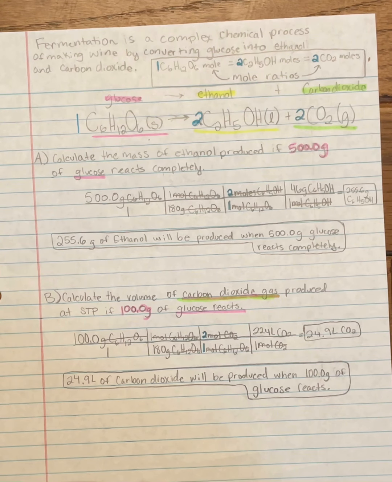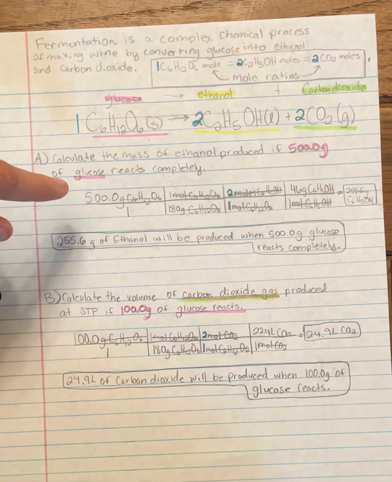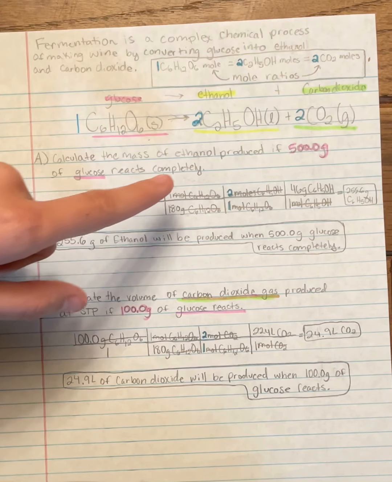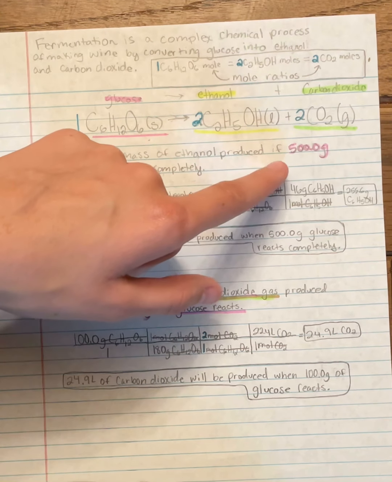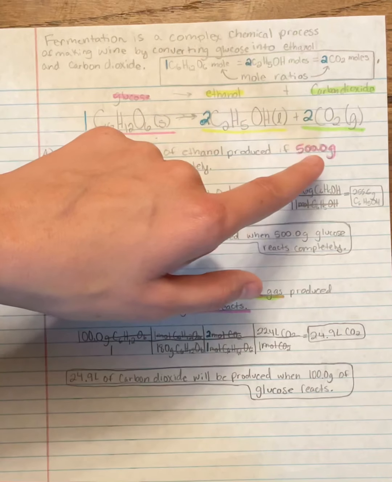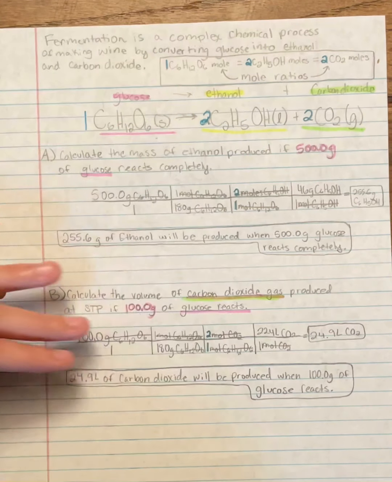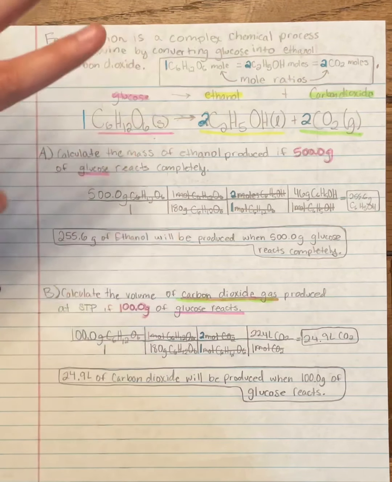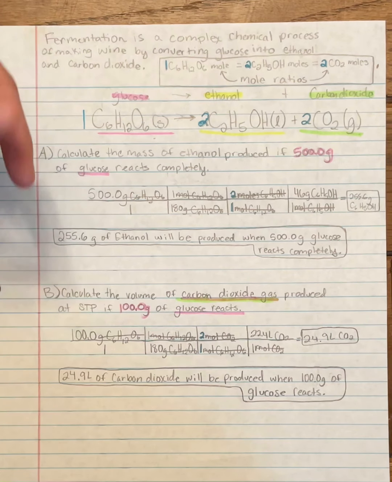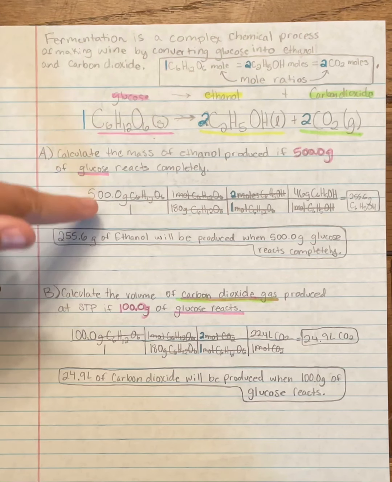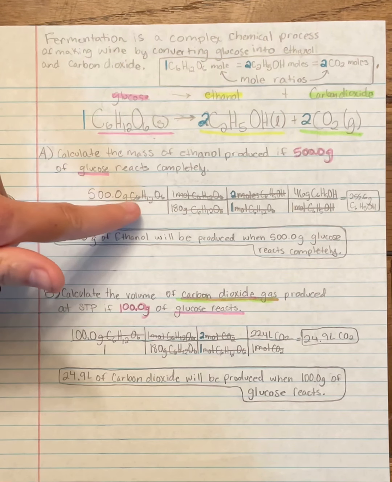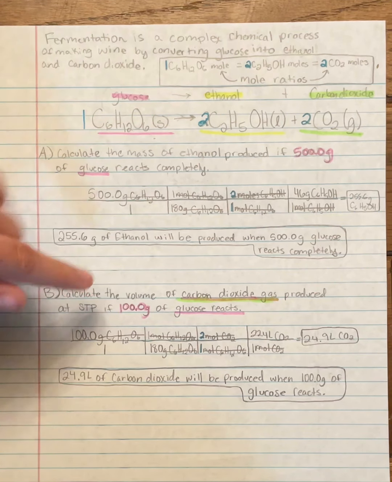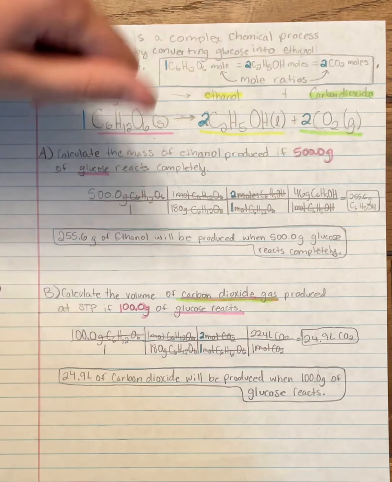So the problem A is we calculate the mass of ethanol produced if 500 grams, which is 500.0 grams, of glucose reacts completely. So like entirely, there's none left. So first we start with the 500.0 grams of glucose over 1, just to leave that there.